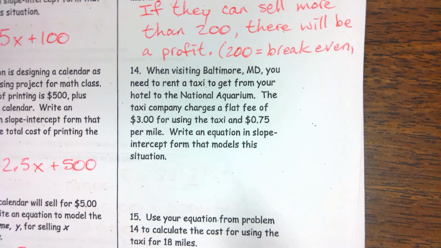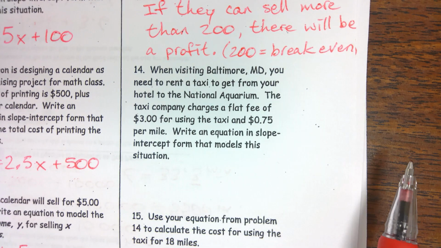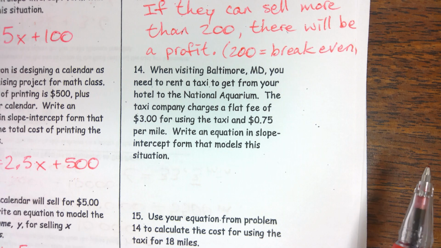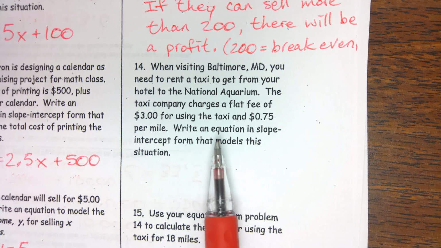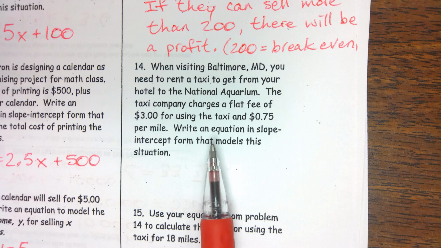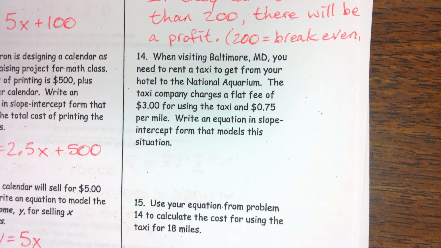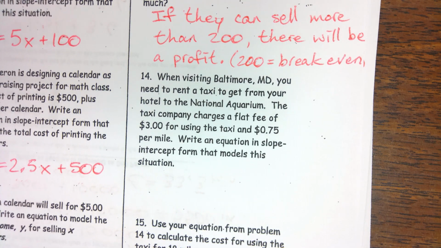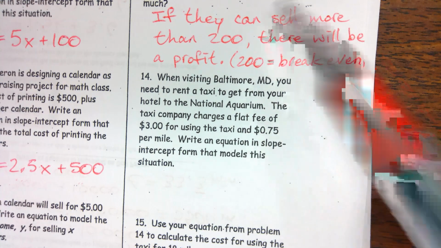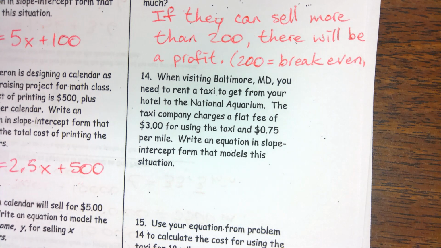Okay, last three. Who haven't I asked? Richard, do you have this one for me? Number 14. Okay, so remember number 13. This problem will come back later on in this chapter. All right.